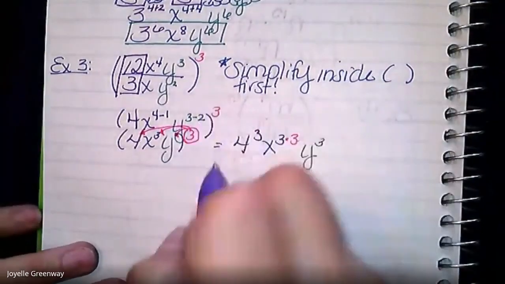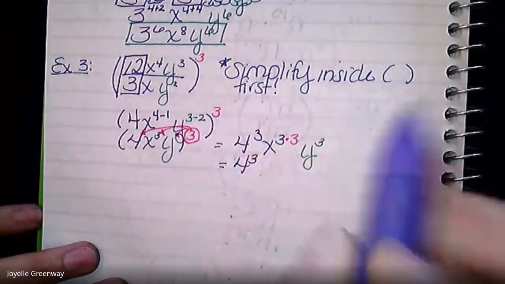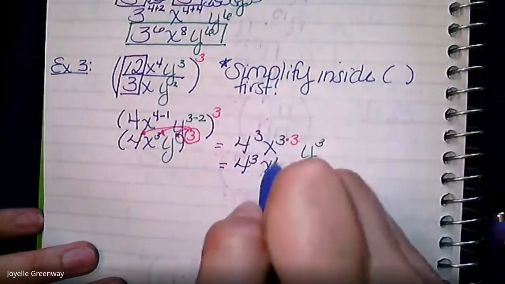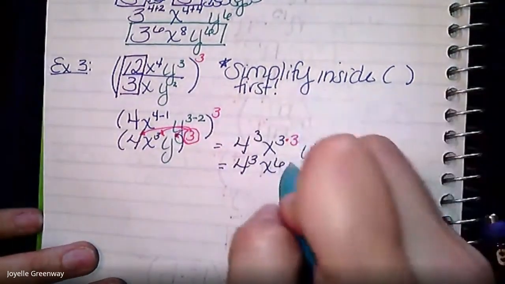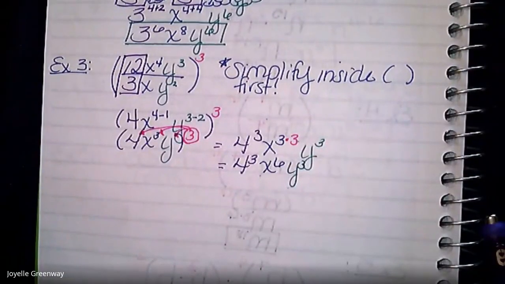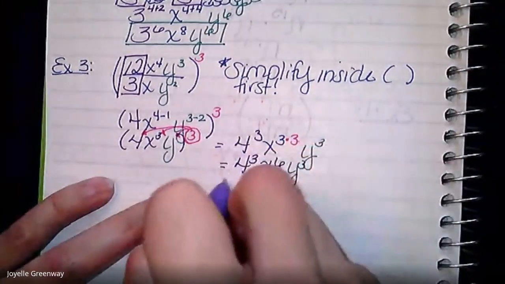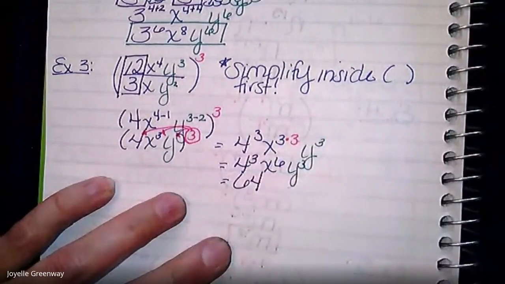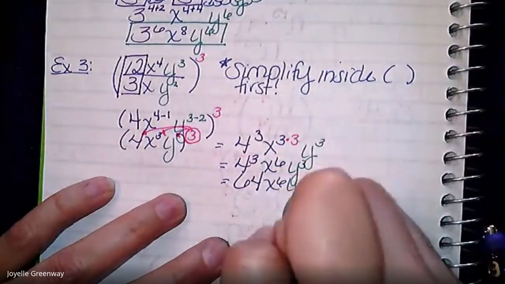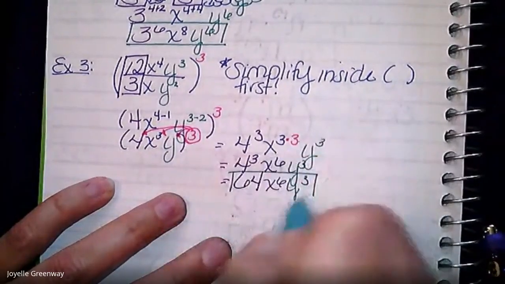So your final answer is 4 to the 3rd x to the 9th, y to the 3rd. And you could write out 4 to the 3rd because that's just 64. So you'd have 64 x to the 9th, y to the 3rd. That's your final answer.